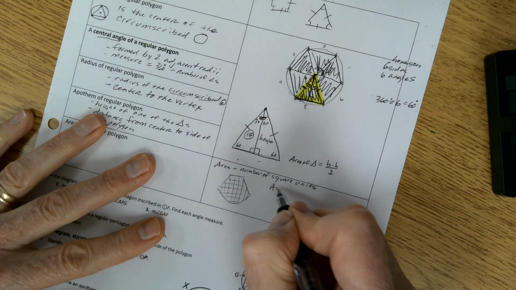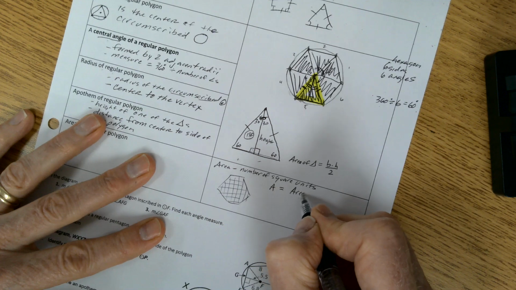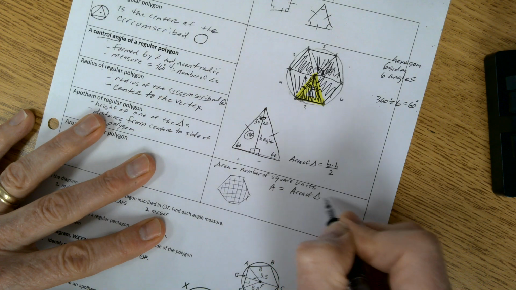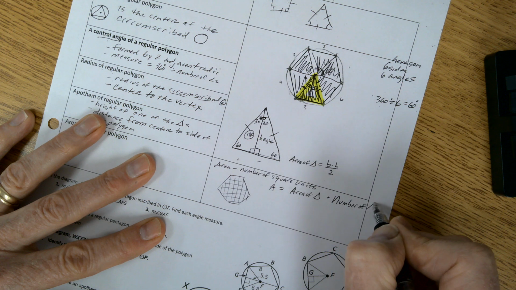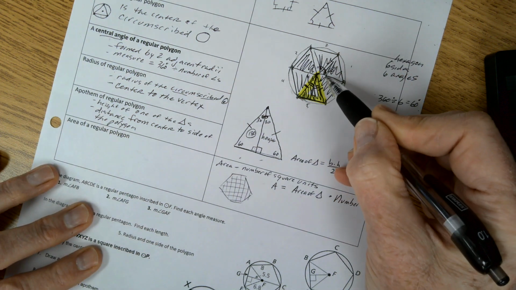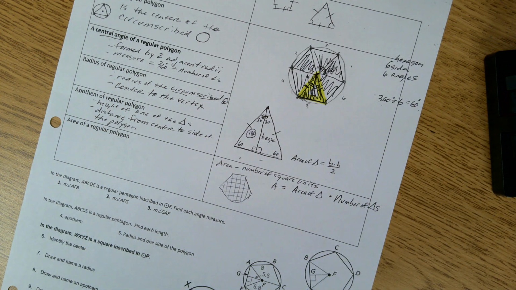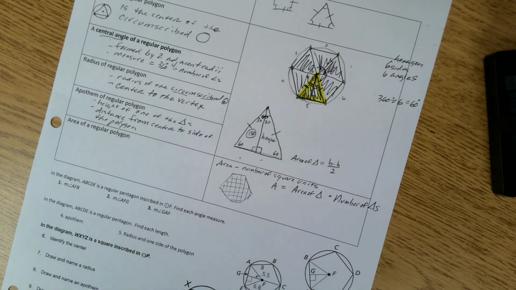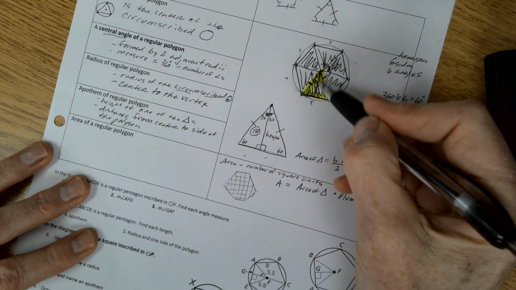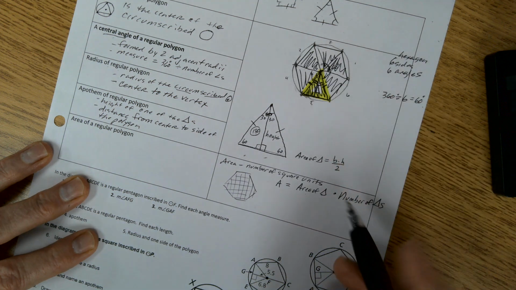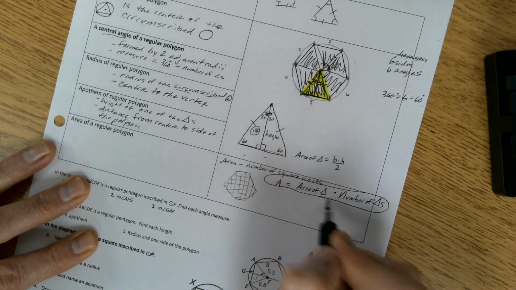The area equals the area of 1 triangle times the number of triangles. So in this case, I have 6 sides. I have 6 central angles. So I'm going to have 6 triangles. And I just multiply them and find the area of 1, and then multiply it by 6. This is one way to do it. Okay? That's one way.